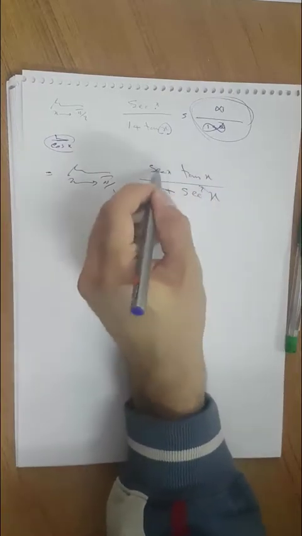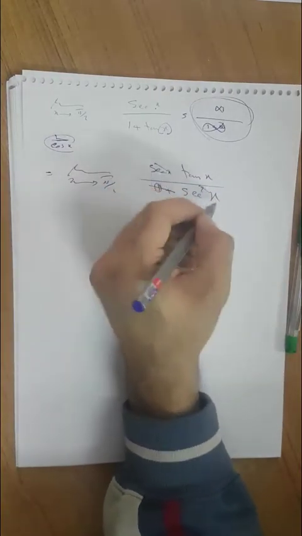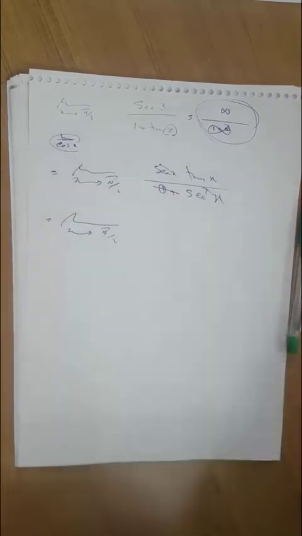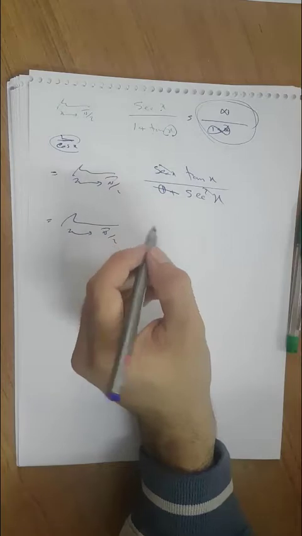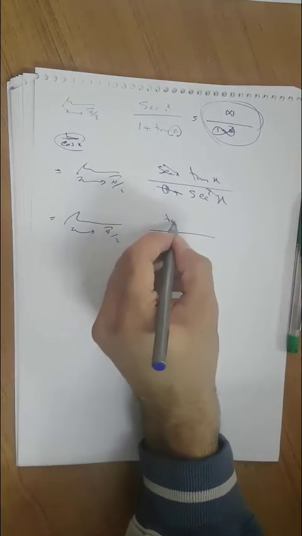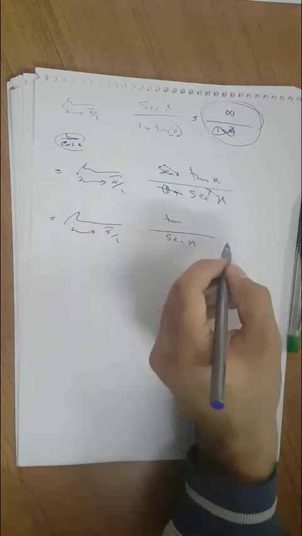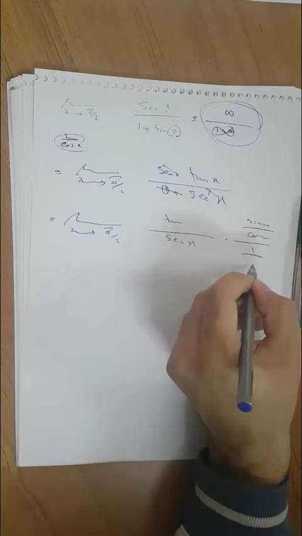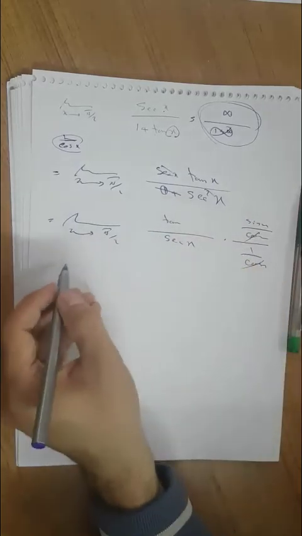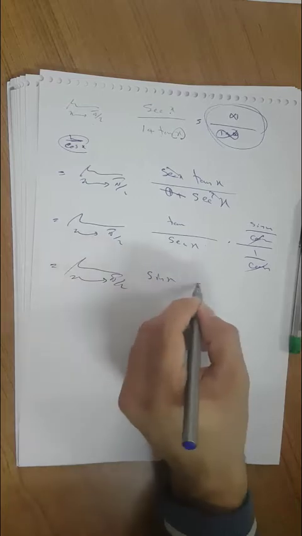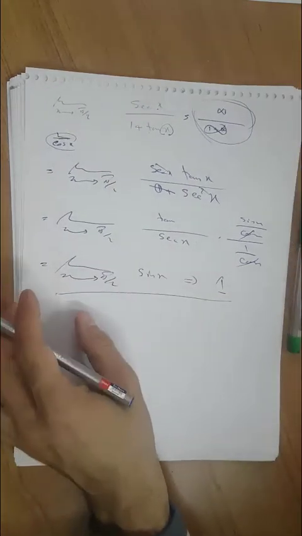The secant will cancel with that one, and it remains x approaching pi over 2 of tan over secant of x. You know tan is equal to sine of x over cosine of x, and this one will be cosine of x. The cosine will cancel. It remains x approaching pi over 2 of sine of x, which is equal to 1. So this is another method.